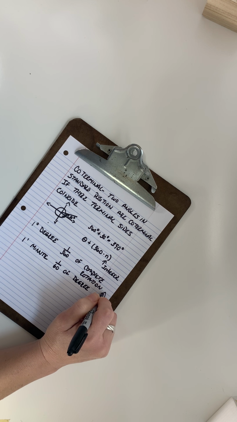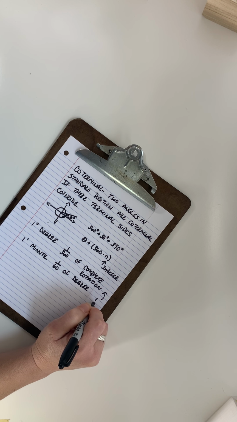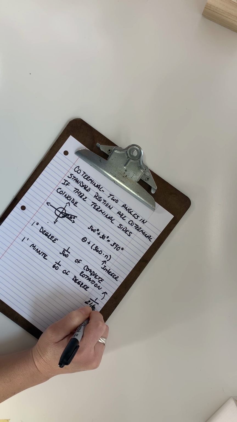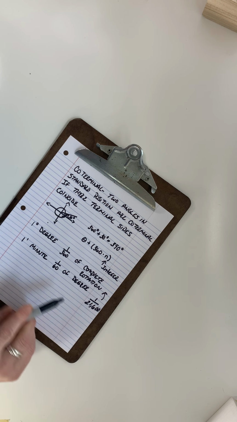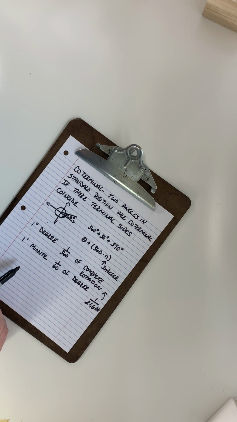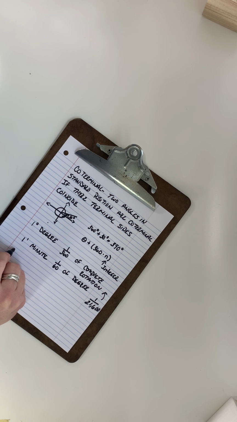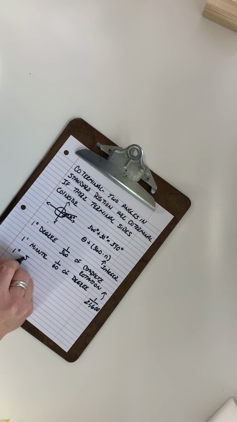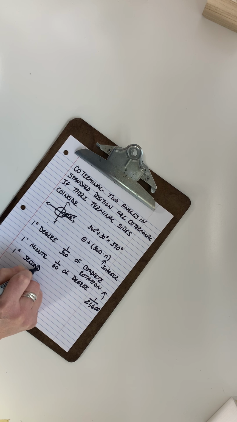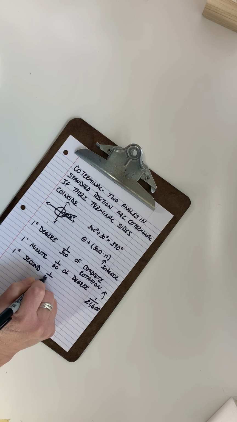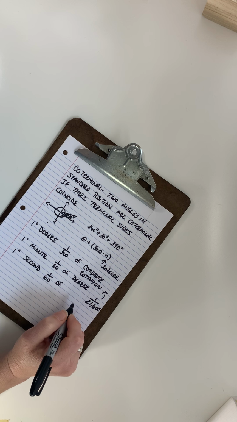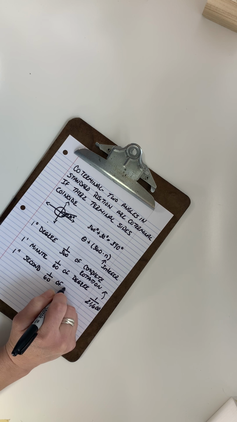which is 1/21,600 of a complete rotation. I just multiplied the 60 times the 360 and got the 21,600 of a complete rotation. The next one is a second, and it's written with 2 little lines. And that is 1/60th of a minute.